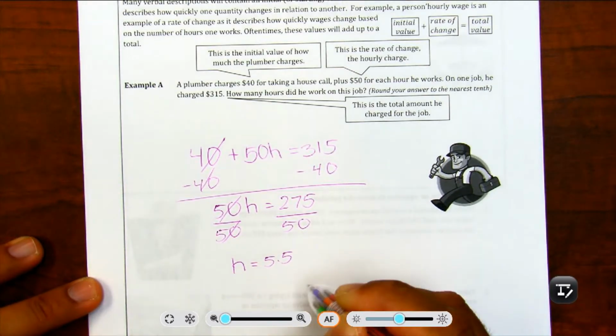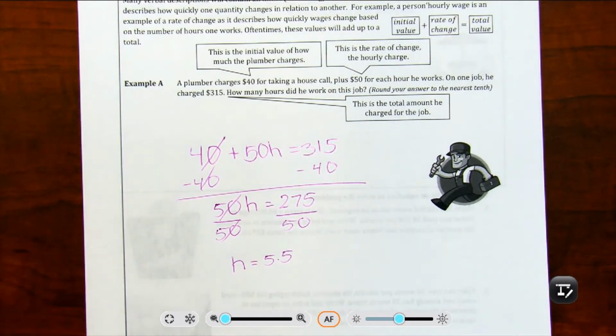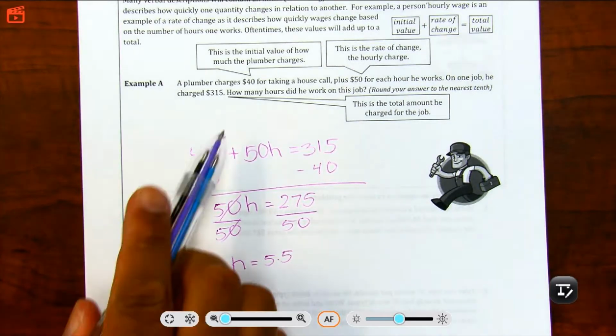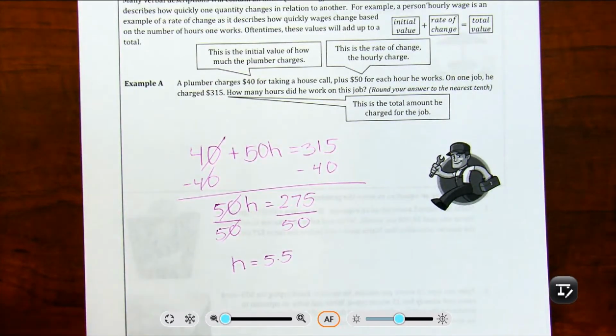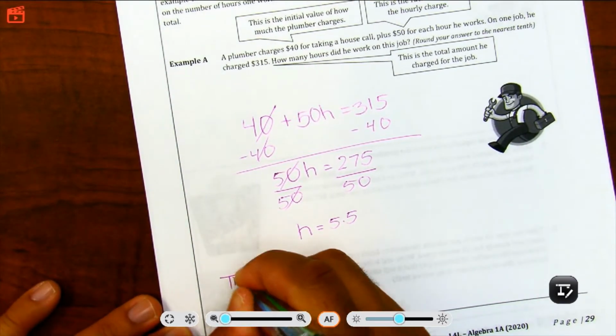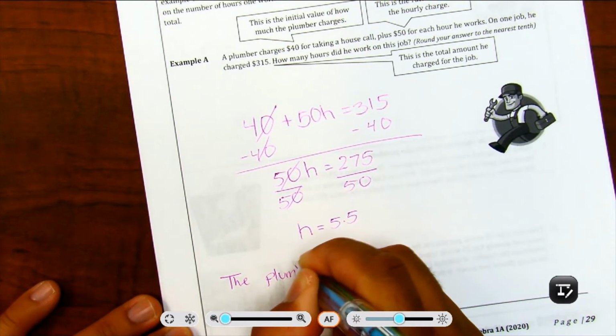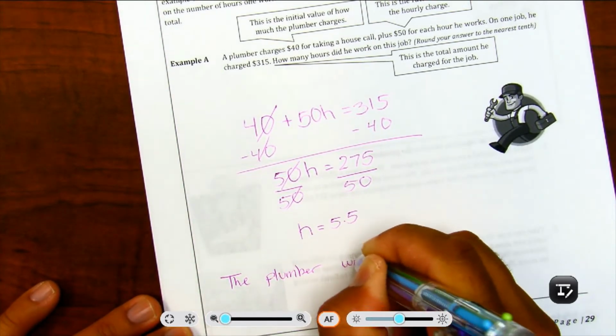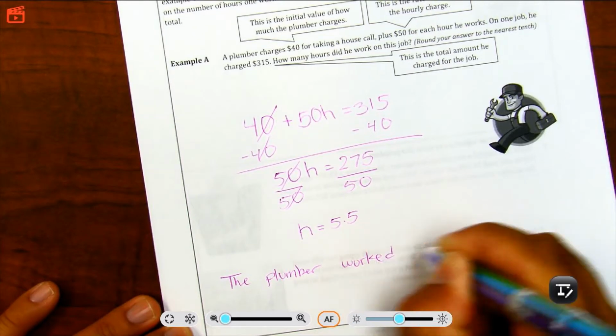Now, when we solve a problem, especially a word problem, we have to analyze our answer. What does h equals 5.5 mean? Well, this number stands for hours, and the question is, how many hours did he work on this job? So we need to write a sentence answering that question. The plumber worked 5.5 hours.